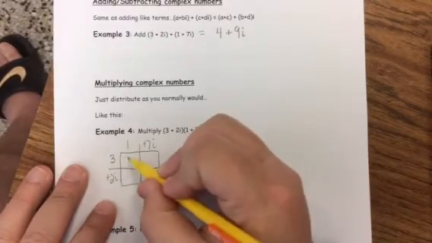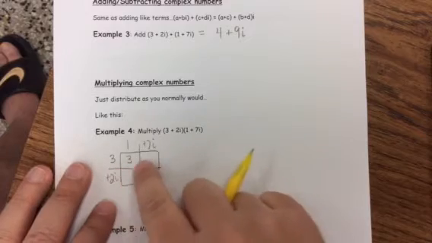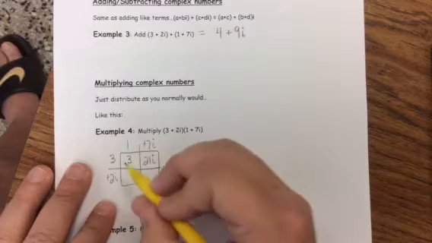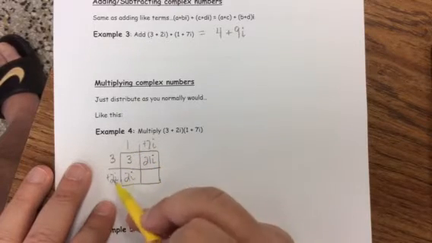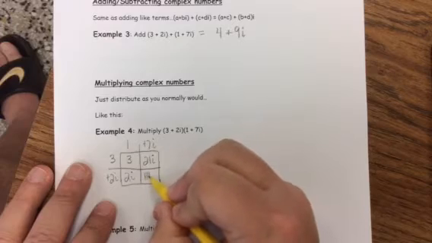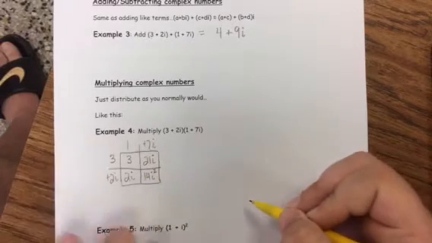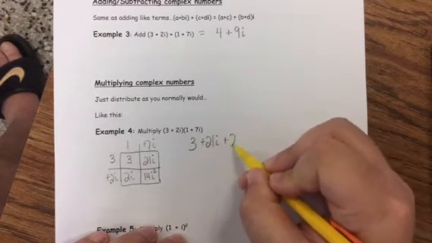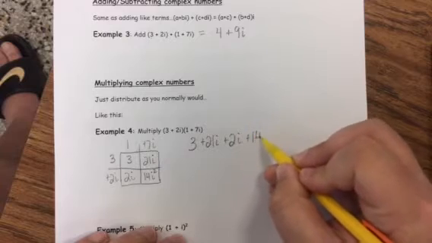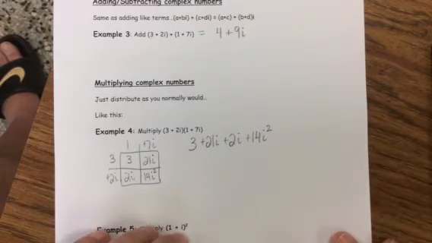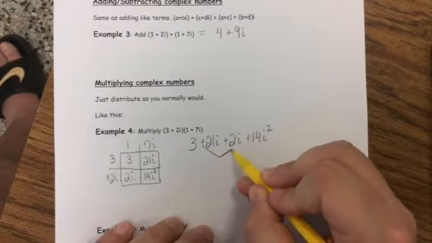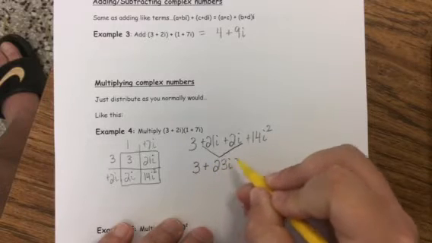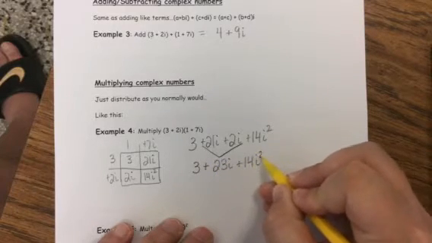So I got 3 times 1. That is 3. I got 3 times 7i, which is 21i. I got 2i times 1, which is 2i. And I got 2i times 7i, which is 14i squared. So what that gives me is 3 plus 21i plus 2i plus 14i squared. All right, I can combine these. They have like terms, so I now have 3 plus 23i plus 14i squared.